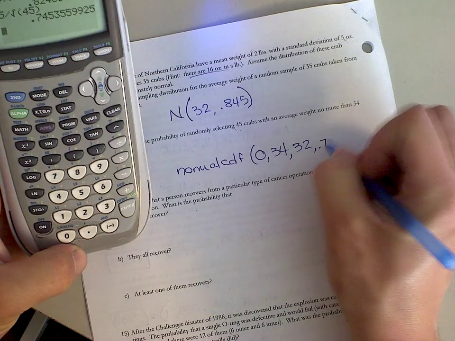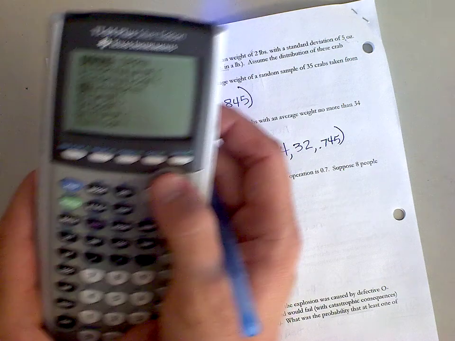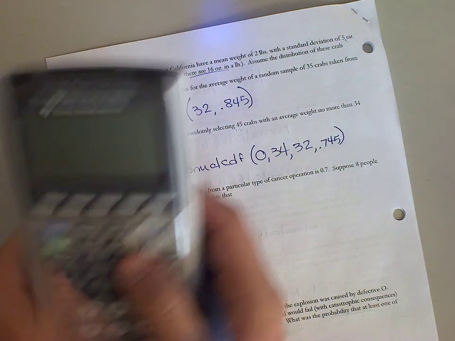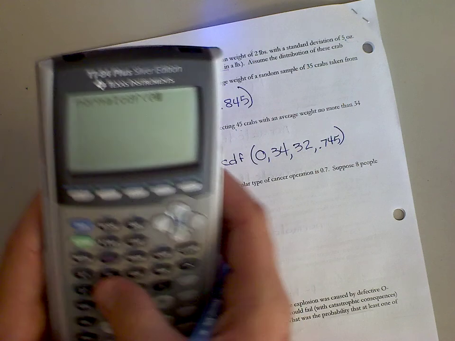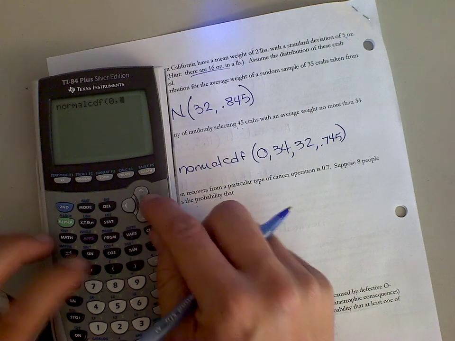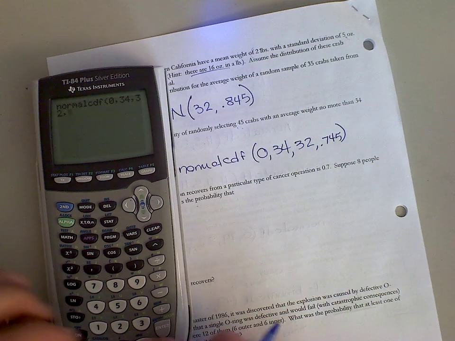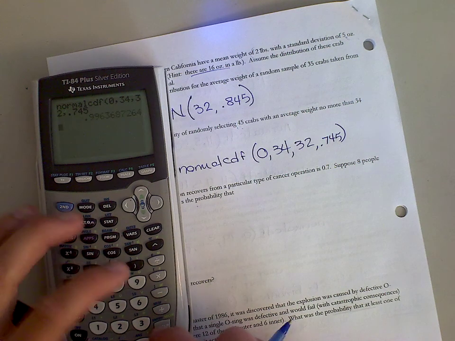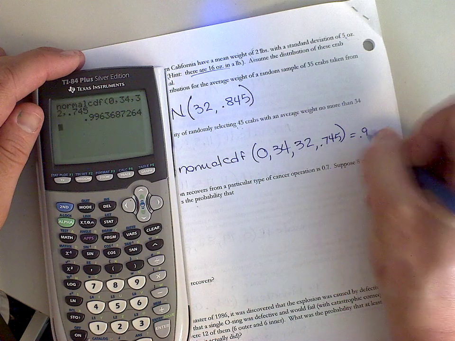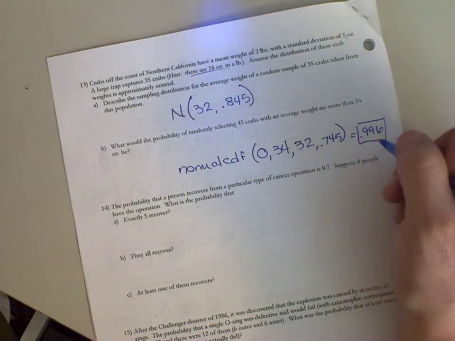which gives you 0.745. And now we're going to go second bars, normal CDF, 0, 34, 32, 0.745. And we get a probability of 0.996. So very good chance of that happening.